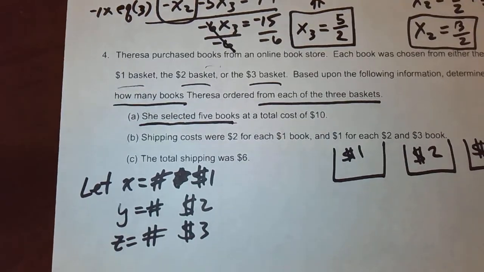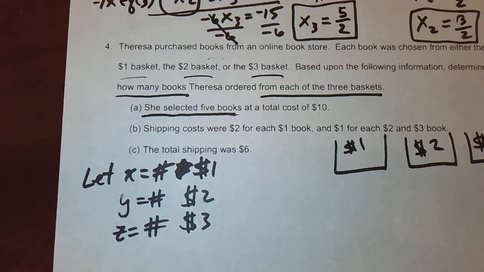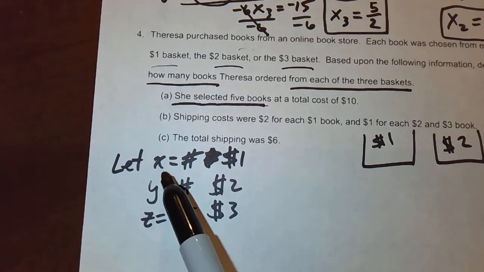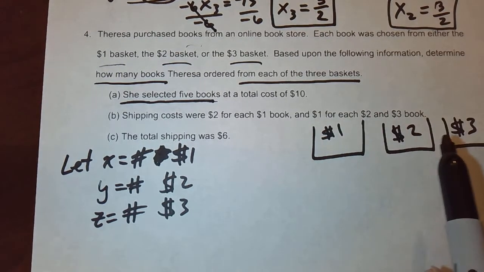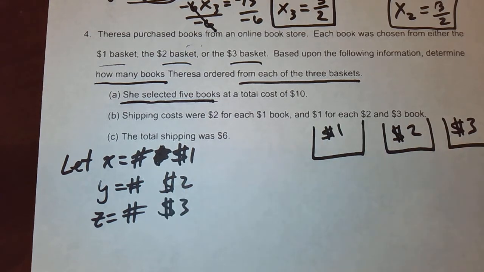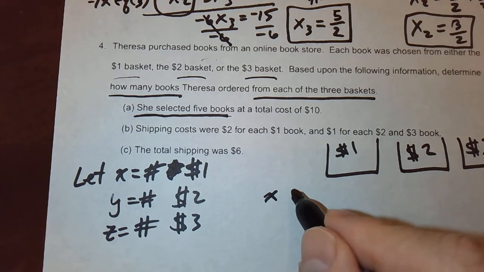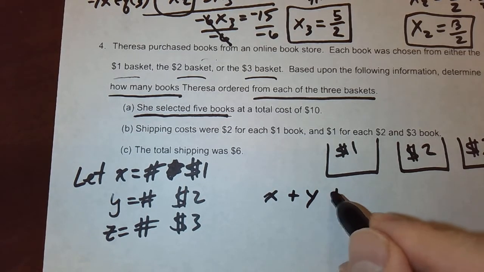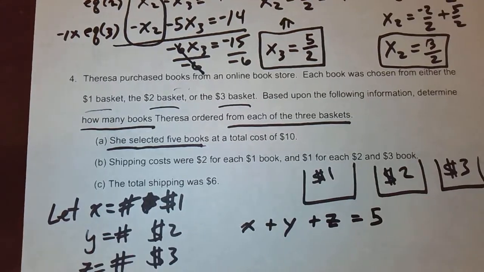Can we make an equation out of that? Well, absolutely we can. All of the books that she selected, she selected x of them from this basket, y of them from this basket, z of them from this basket, and she selected a total of 5 books. So I know that x plus y plus z has to add up to 5. That was the easiest, I think, of the equations.